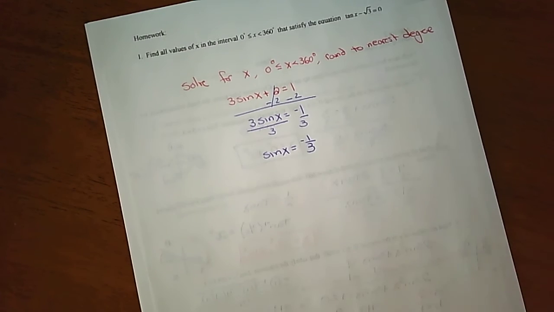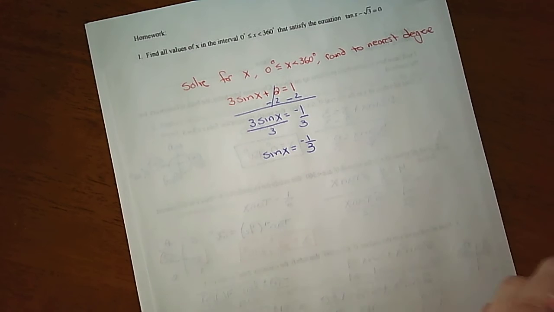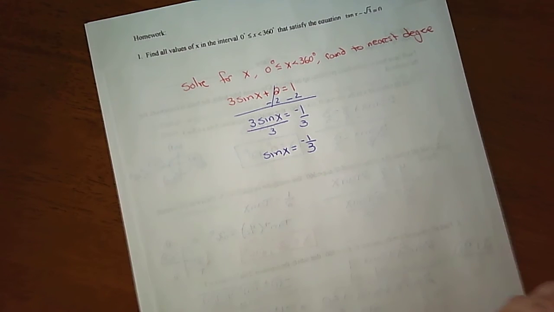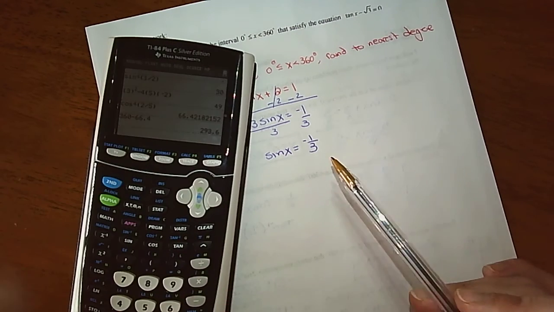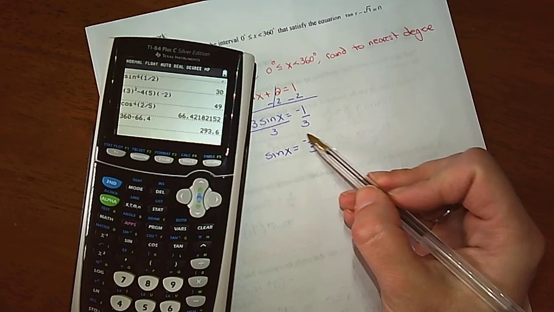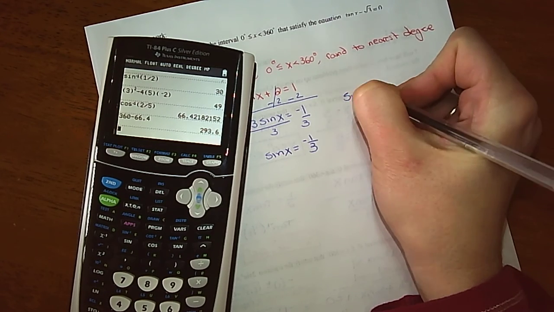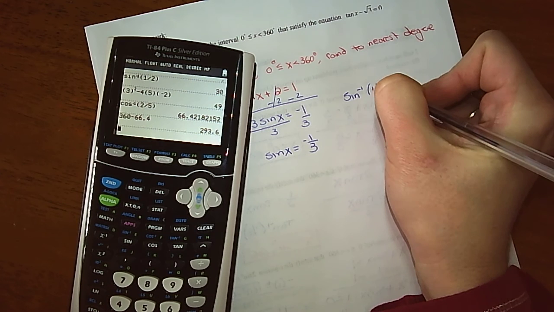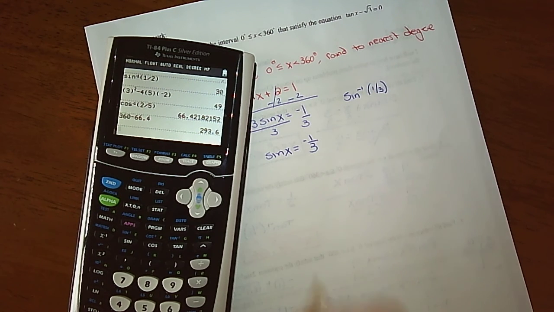All right. Now, had this number been 0, 1, or -1, we'd look on the unit circle for the answer. However, this is a fraction, so fractions mean we need the calculator. Now, when you go to the calculator, you do not put the negative in there. You're going to do sine to the -1, and you're going to type in +1/3, because what we need to know is the size of the angle.